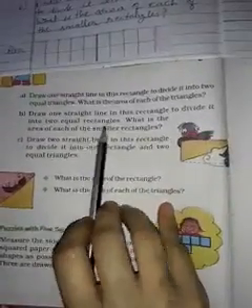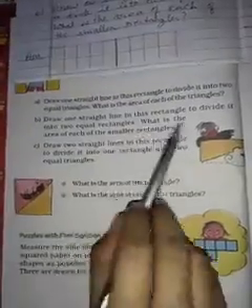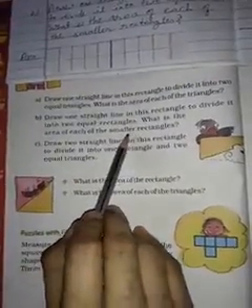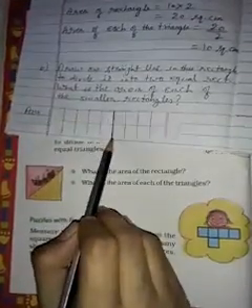Draw one straight line in this rectangle to divide it into two equal rectangles. Okay, so now you are drawing one line here. What is the area of each of the smaller rectangles? That line is dividing the rectangle into two equal rectangles. So what is the area of that one and that one? Both areas will come the same. Why? Because that line is dividing the whole rectangle into two equal rectangles.